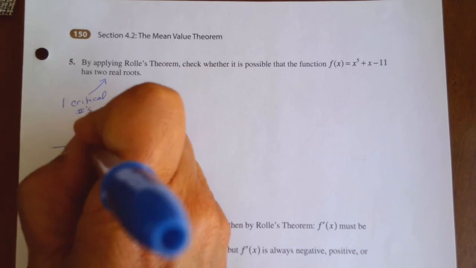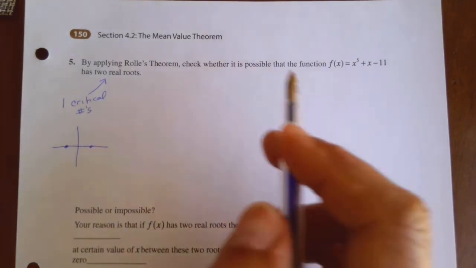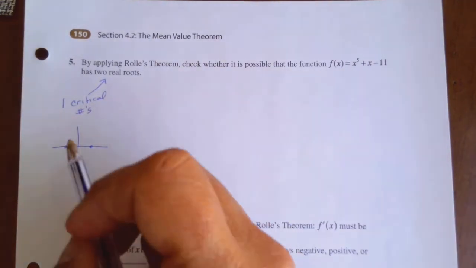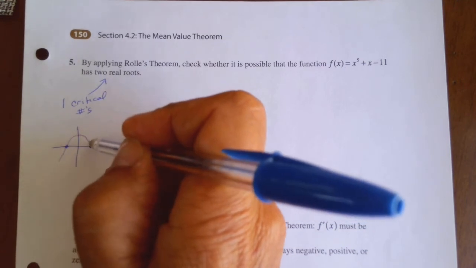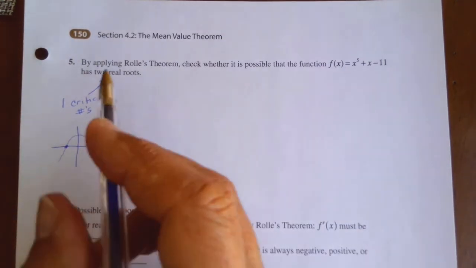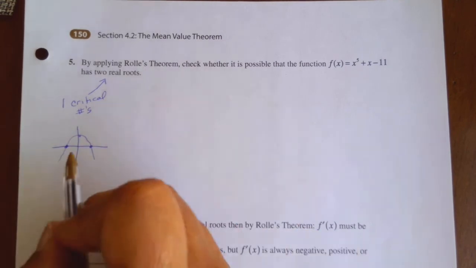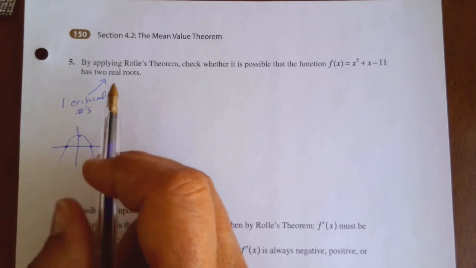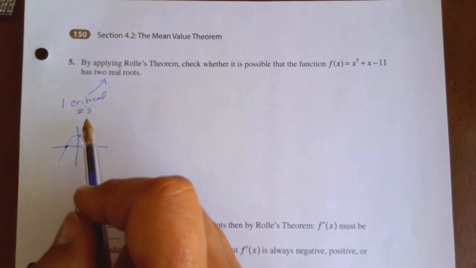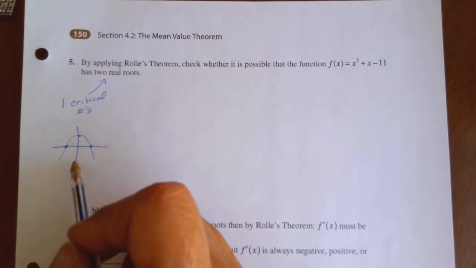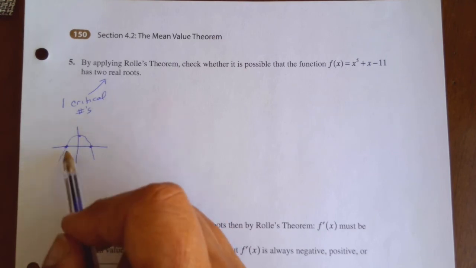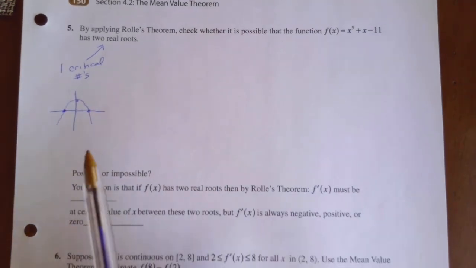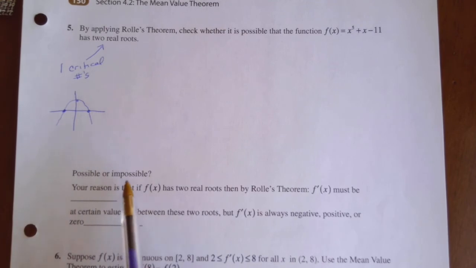If you have 2 roots and you have a polynomial, then between those 2 roots, this function has to have a max or a min somewhere, right? It has to come up or down so that it can go through the axis twice here. So we have to have at least one critical number, if not more than one, okay? So that's kind of what we're going to look at here. Now, at the bottom here, it says, is this possible or impossible? So all of this is part of number 5. This is the way Webworks is asking you to do that.